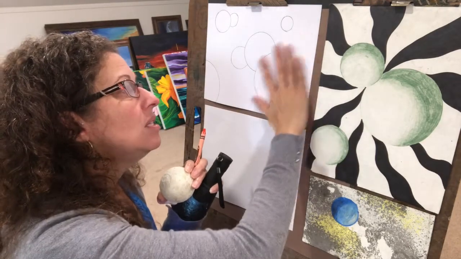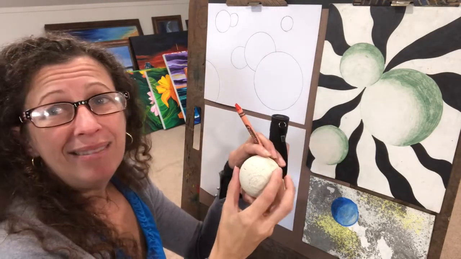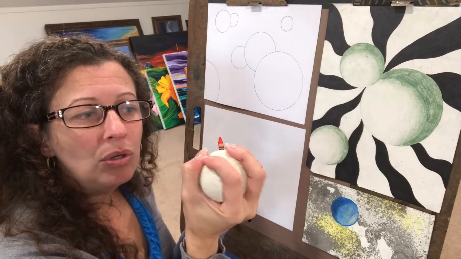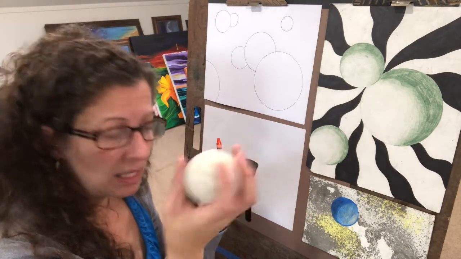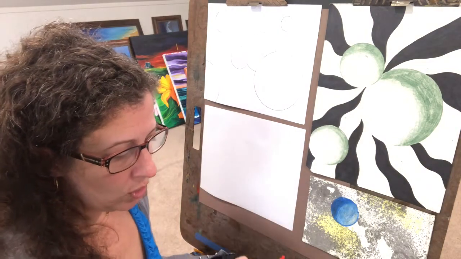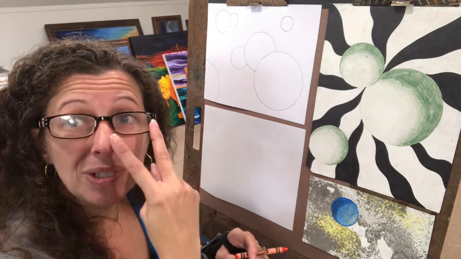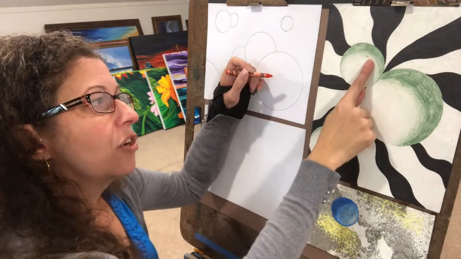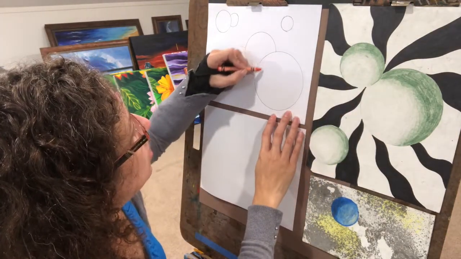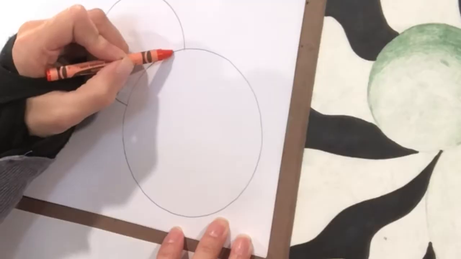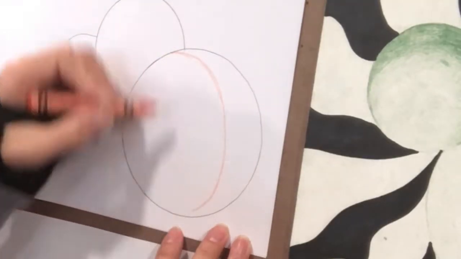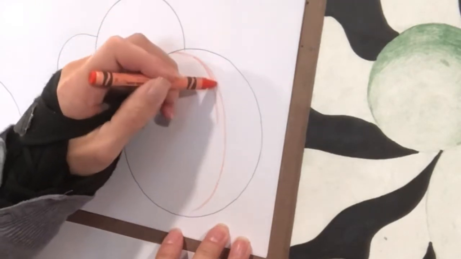Great, so this is a flat circle, and a planet is not a flat circle. It is a round, three-dimensional form. And so that's what we're going to do. We're going to try to trick our viewers' eyes into thinking that this is actually a sphere. And the way that we're going to do that is like this. I'm going to make a crescent moon shape, right?